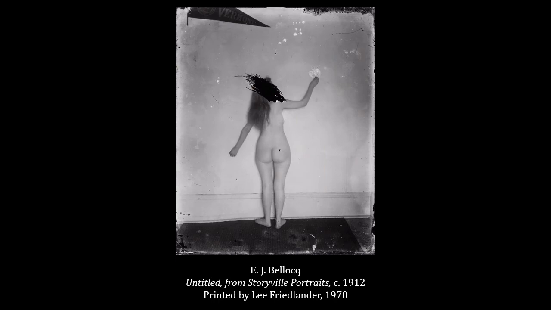So the unfortunate part is that Bellocq never really did much with these photos. So this one you can see is kind of horribly treated. Lee Friedlander came into ownership after Bellocq's death in the 50s. He came into possession of them, and in most cases he wanted to re-photograph and restore them, to share them with everyone.